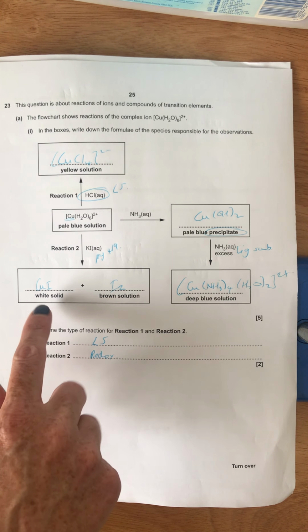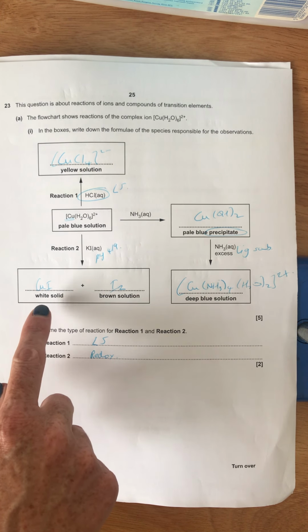So with this one, you get the white solid of copper iodide. It's not a precipitation reaction. That's a different one. That's the other copper one. This is just a straightforward redox one. And a brown solution of I2. You do need to learn this. It's only 1 mark, don't stress about it, but it does occasionally come up, and it's just one of those things that the students who've learnt it, they get an extra mark.